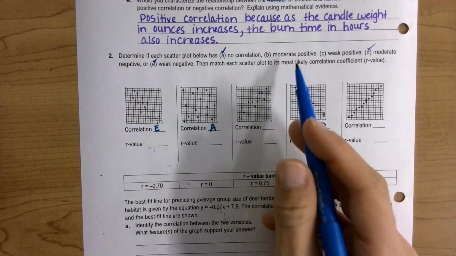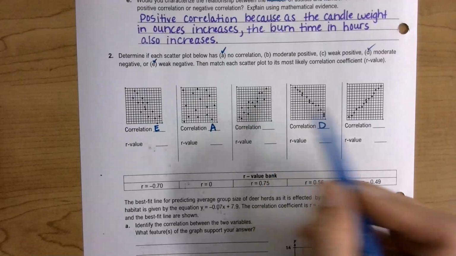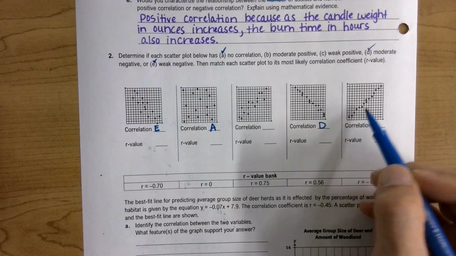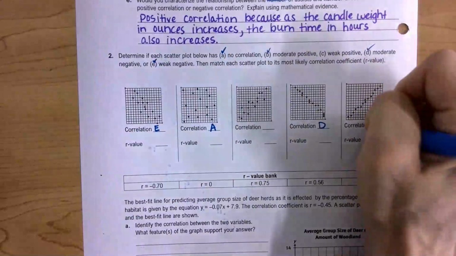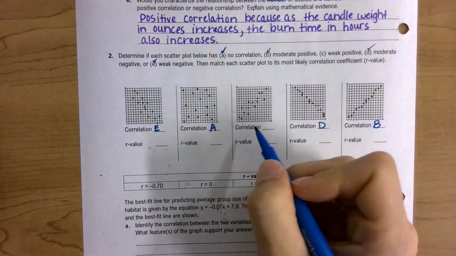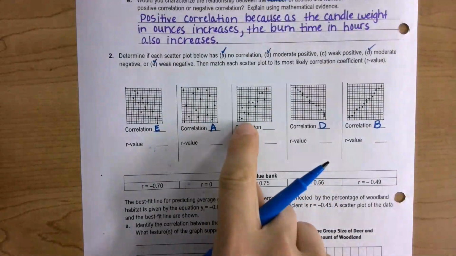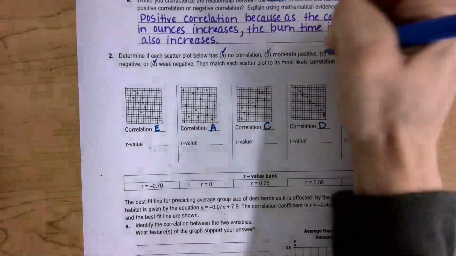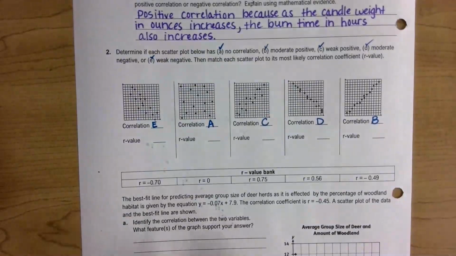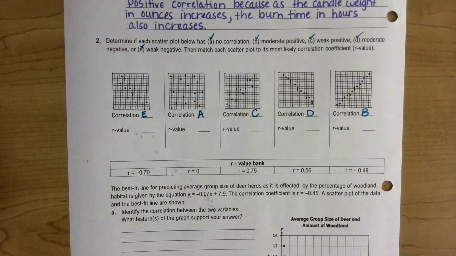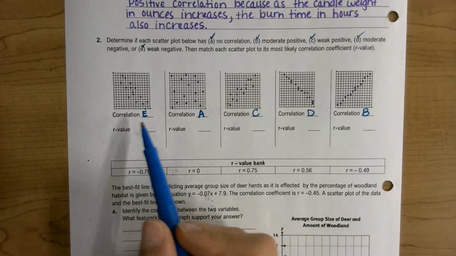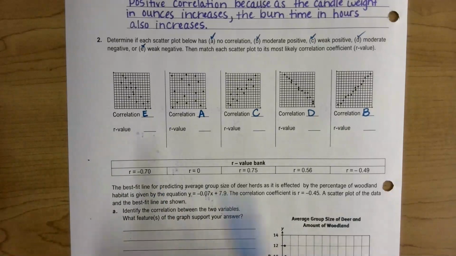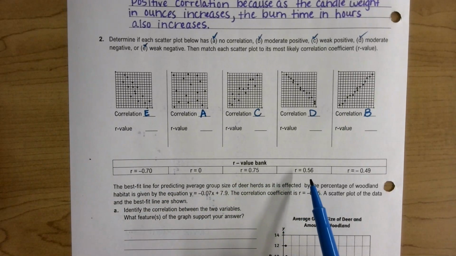So now I'm left with moderate positive and weak positive. Again, I would say this is more of a strong positive, but moderate is the highest level, so we're going to give this one B, and then this one would be a weak positive, even though I feel like that's more moderate, but go with what your options are. With the options, those are the best and closest answers. Then we have to match the R values. Okay, so E was a weak negative. So let me go to my values down here.